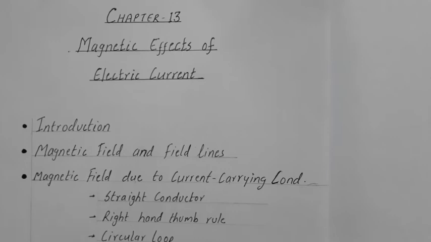Good morning, students. Today we are going to start our new chapter, chapter 13, that is magnetic effect of electric current. And this chapter is very important as well as it is very interesting, because the things which we are going to study in this chapter, all these things you have to face in class 12th. That's why this chapter is very important and you have to pay extra attention to understand the concept of this chapter.